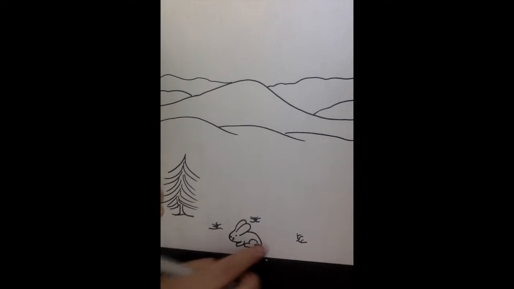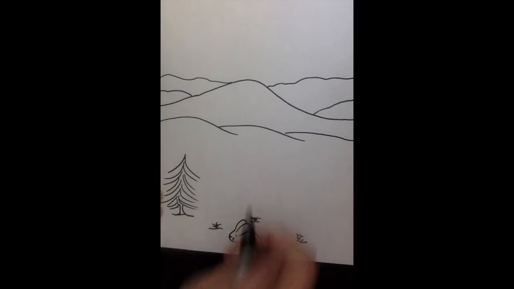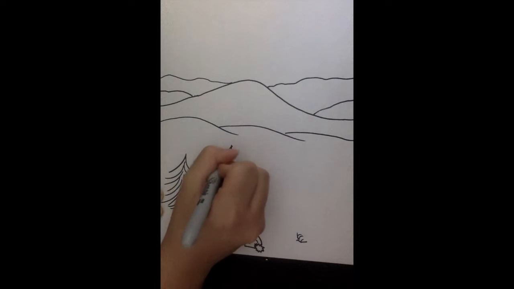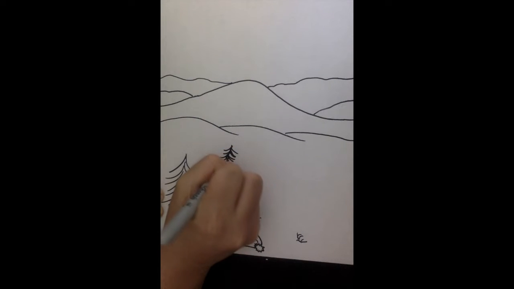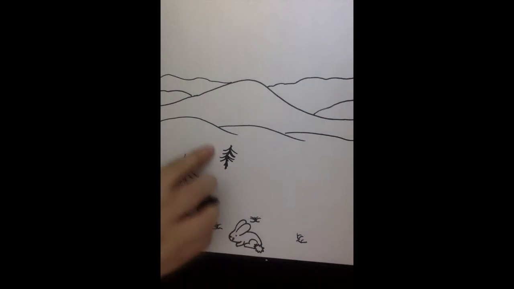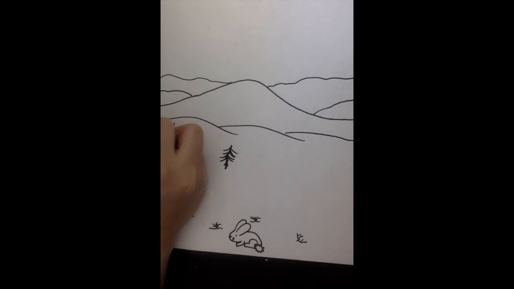Some of my things are going to look big when they're down at the bottom. Obviously, my bunny is not half the size of my tree, but since it's close to us, it looks bigger. If I draw trees that are further away, they're going to look smaller than the one that is close. So the further up on the page I get, the smaller my trees are.